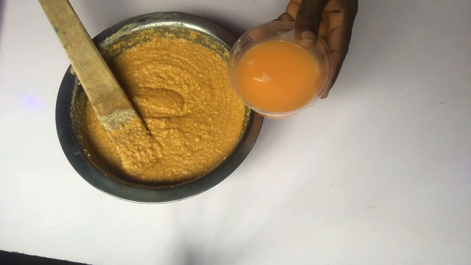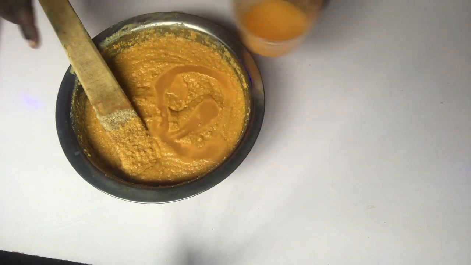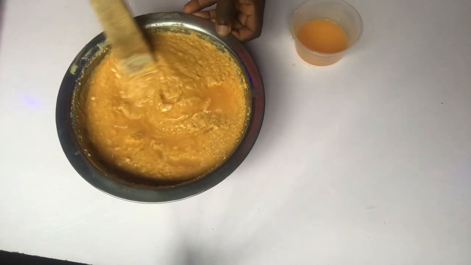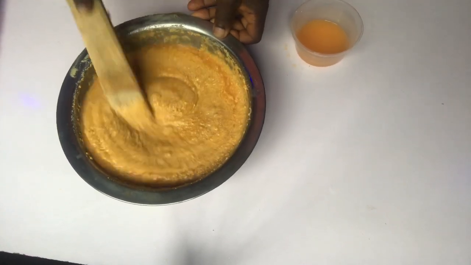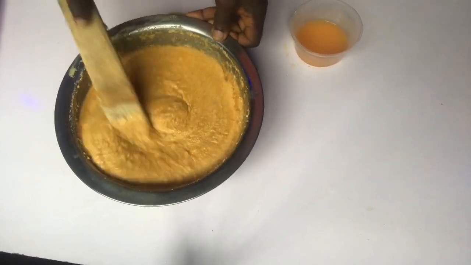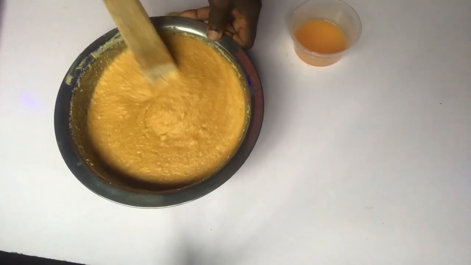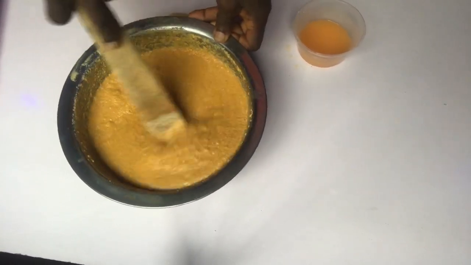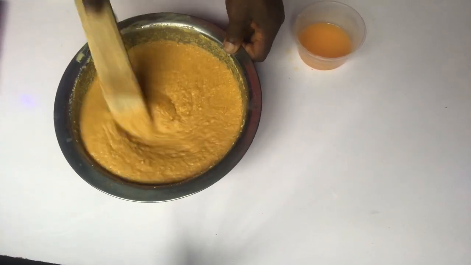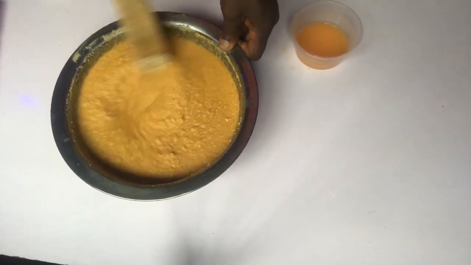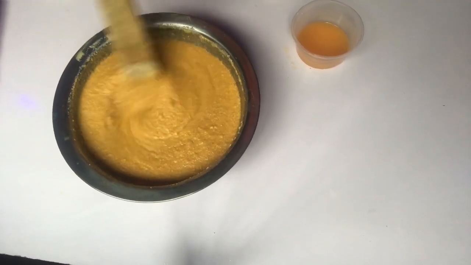Add the foaming booster and stir. Stir until all the ingredients properly mix together. You can add your foaming booster at once and stir, and you can also add it little by little and stir. After all the ingredients have mixed properly, you add it into the mold and allow it to cure for 12 to 24 hours before unmolding it.